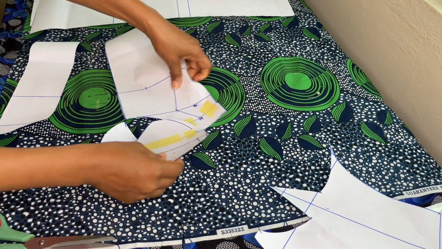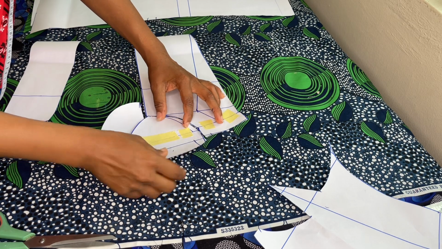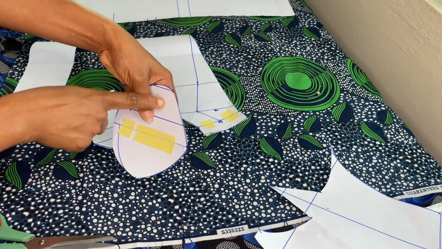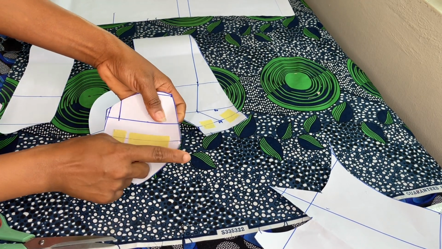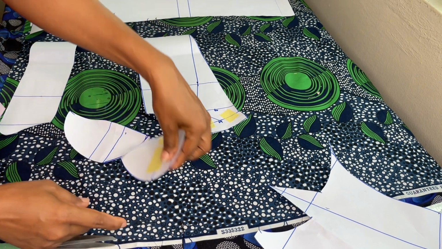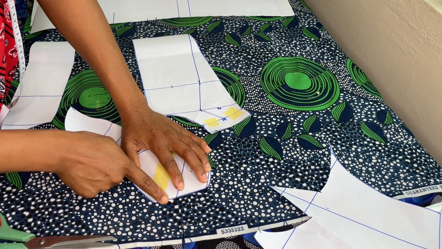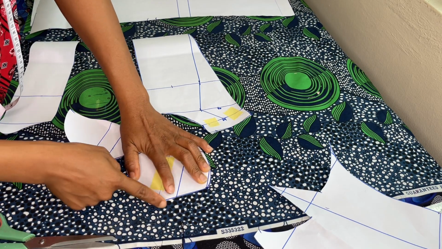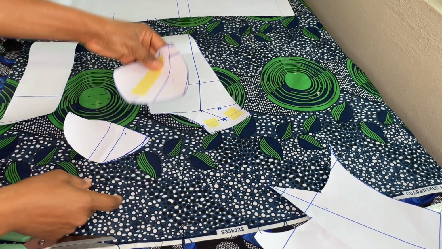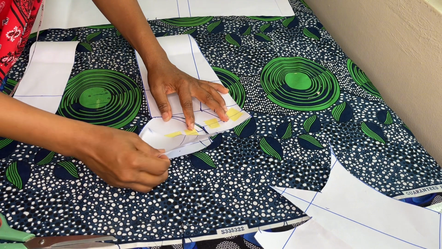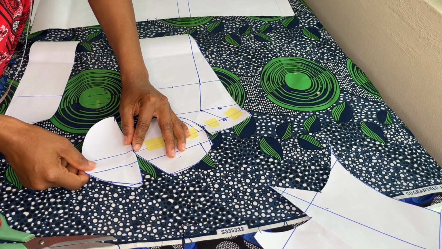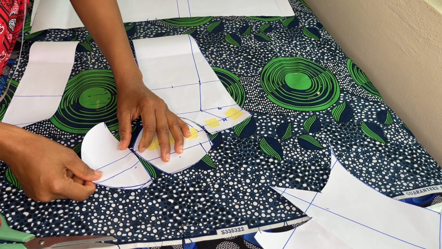So this is what we have. We have to label this thing. Like I was saying, look at the cup now. The cup, you can see that it is a big cup. So when I'm cutting on fabric, I will blend it, make it curve and not sharp like this. So this is it. That is our cup corset.